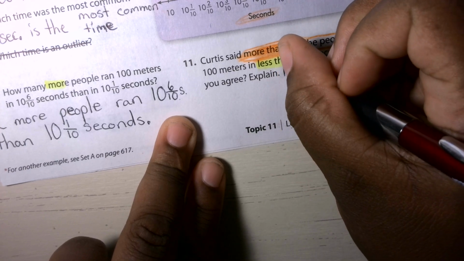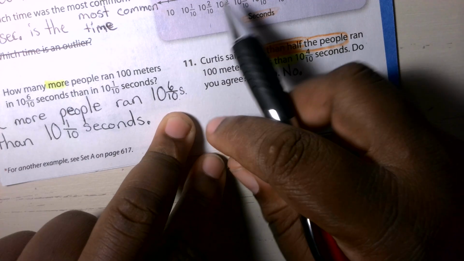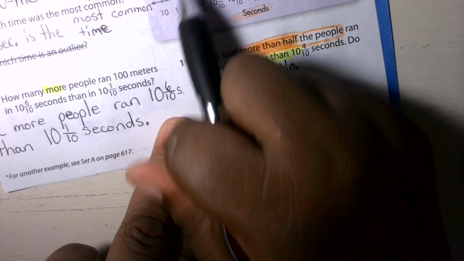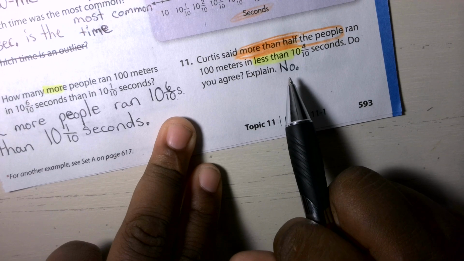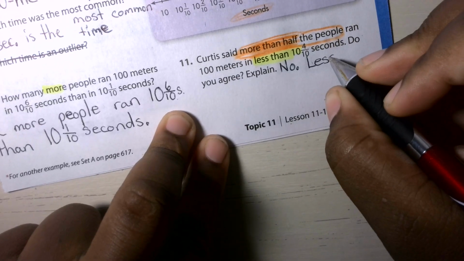Curtis is wrong. So, only 8 people ran, so no, less than half.